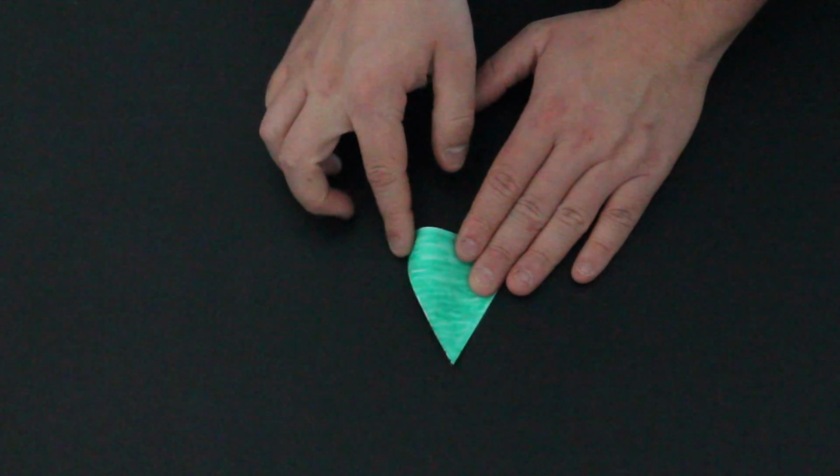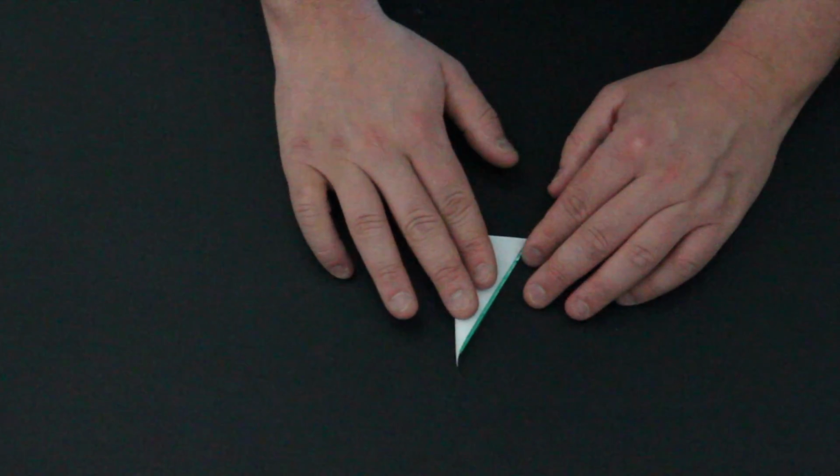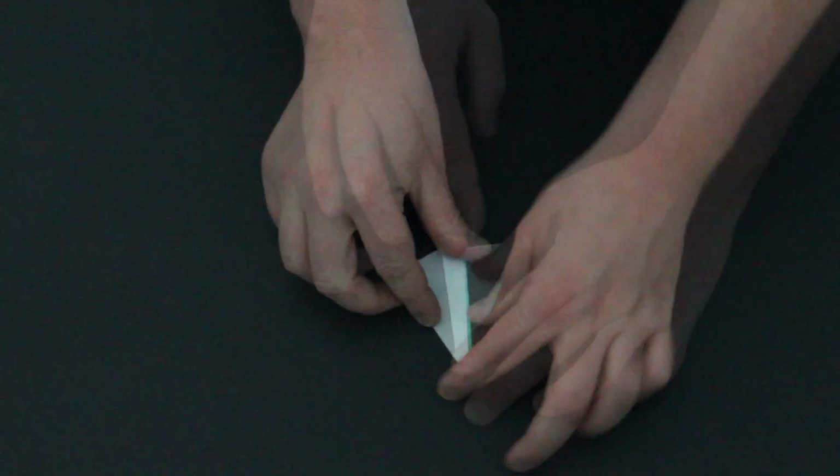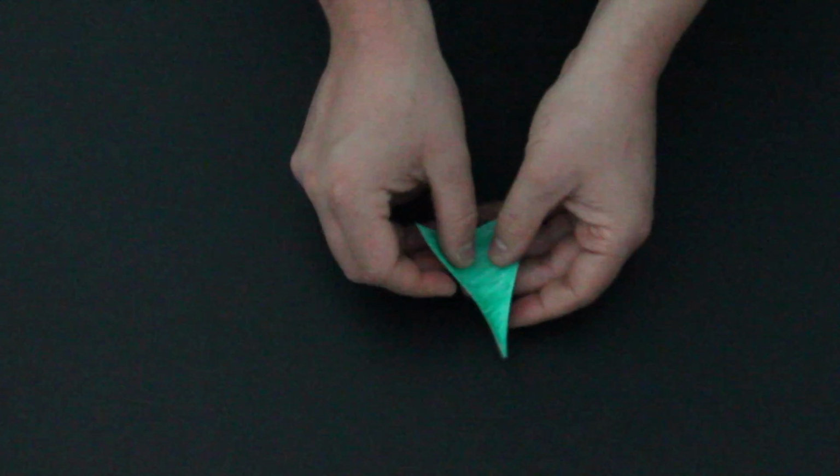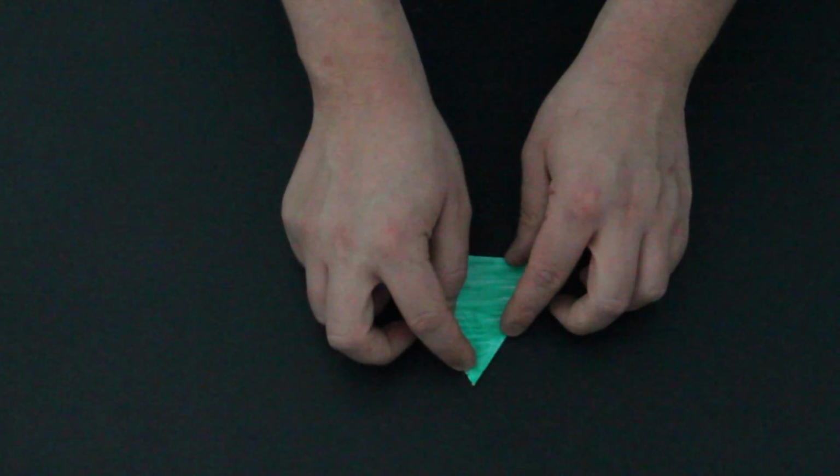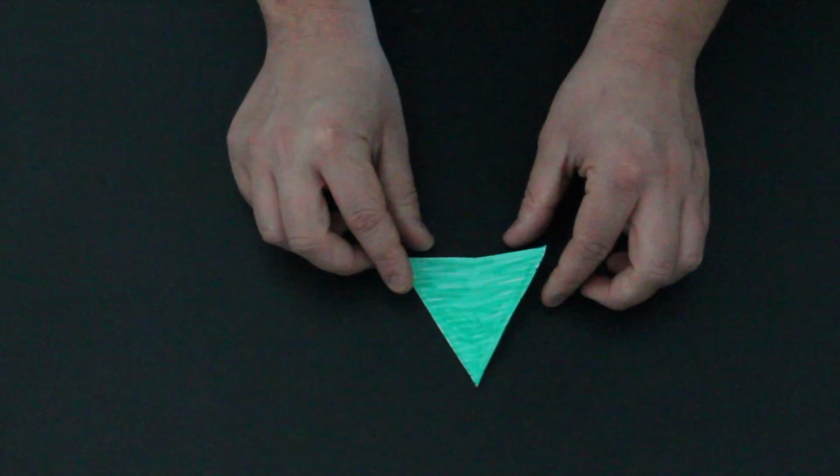Then, hold up a triangle and ask, what do you think it means that this triangle is symmetrical? At the end of the discussion, explain or reiterate that symmetry is when one side of a shape exactly mirrors the other, like this triangle.